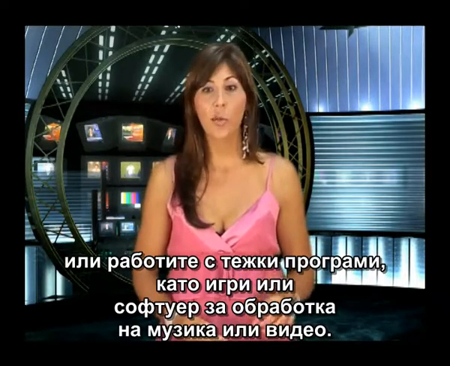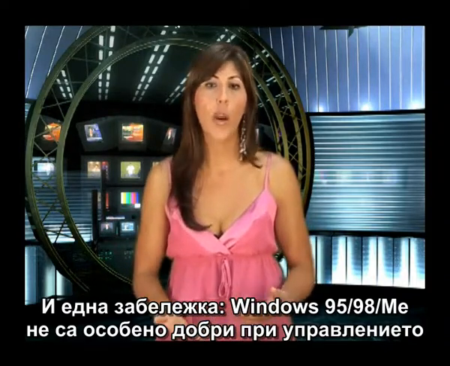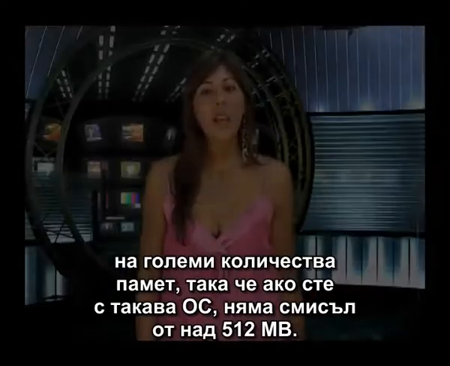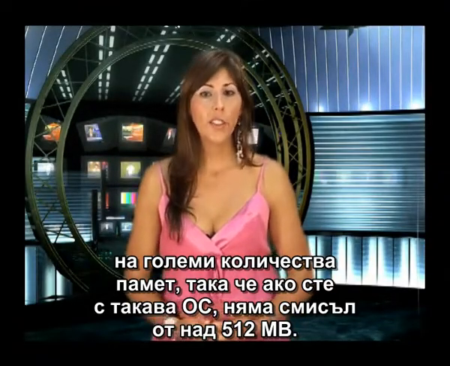But if you have 128 megabytes or less, then adding more RAM is likely to make a significant difference to your PC's performance, especially if you're running more than one application at a time or using memory-intensive programs like games or video editing software. On a side note, Windows 95, 98 and ME aren't very good at handling large amounts of memory, so don't try and upgrade to over 512 megabytes unless you have Windows 2000 or XP.